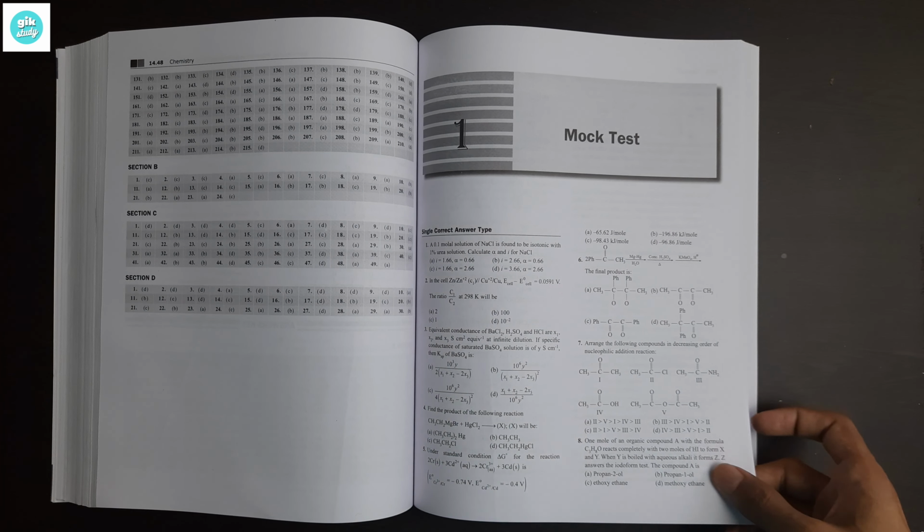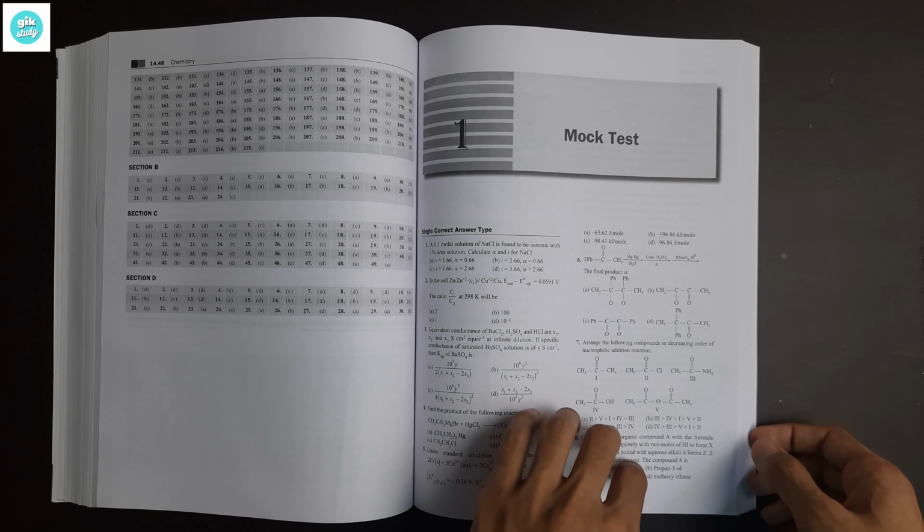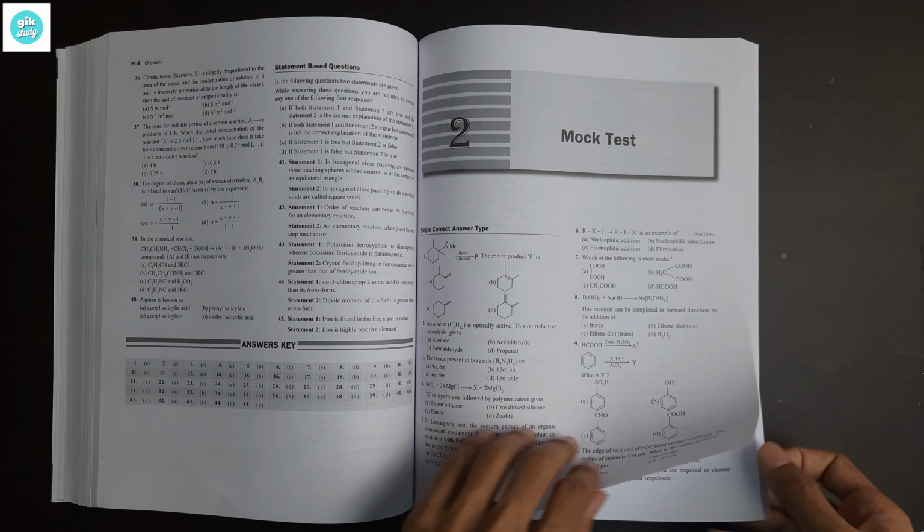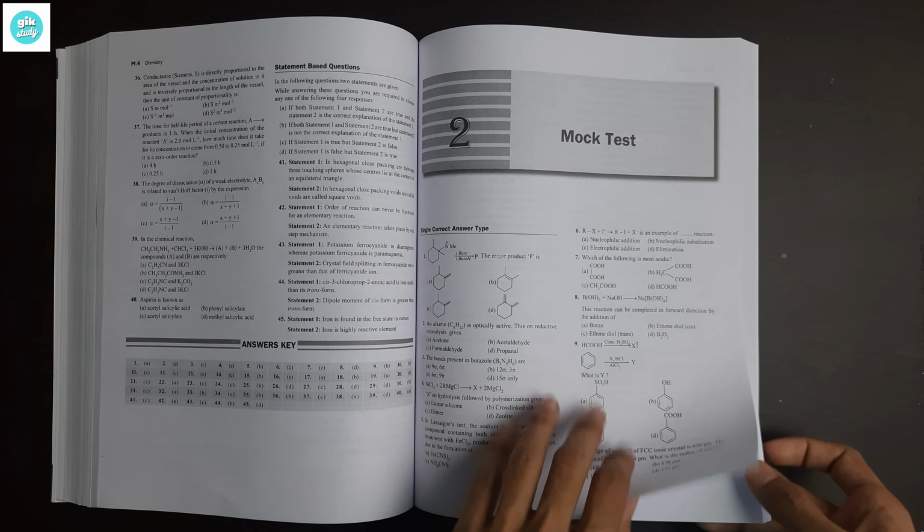Okay, so you can see single correct answer type questions. Now answers key. Now mock test 2, single correct answer type questions. Here statement based questions. Answers key. Now mock test 3, single correct answer type questions and statement based questions. Answers key.